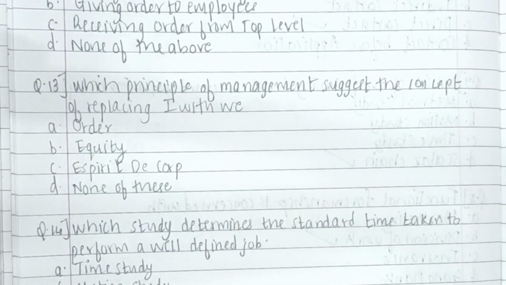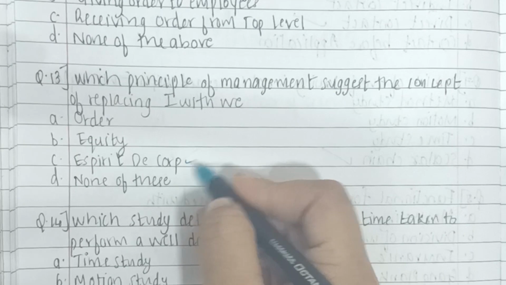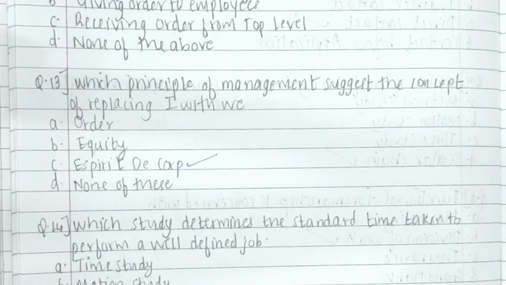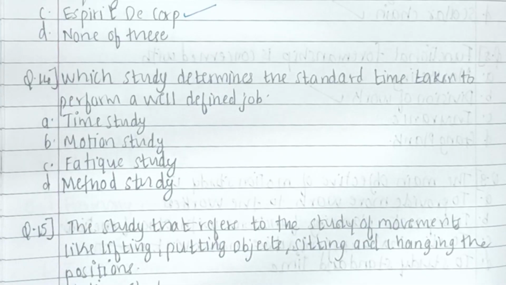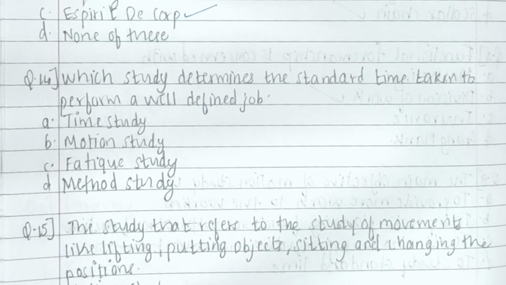Next is, which principle of management says that we should replace I with we? So this is said in option C, esprit de corps. I have explained this point earlier. Then which study determines the standard time taken to perform a well-defined job? So here the answer is time study.